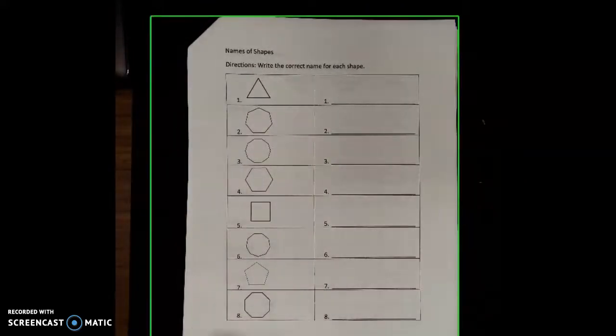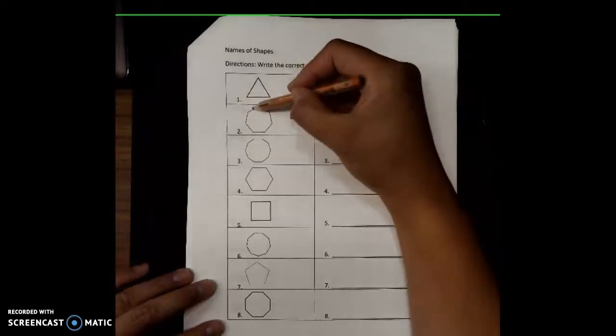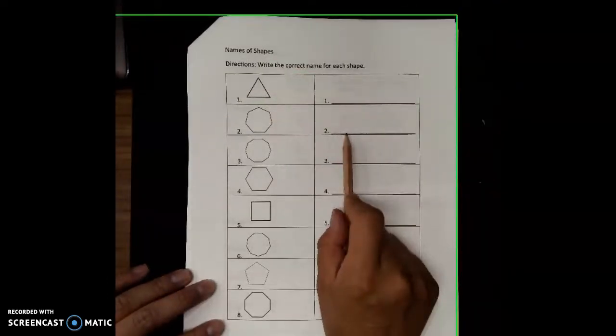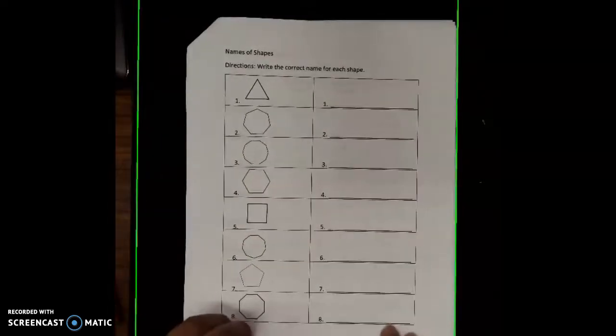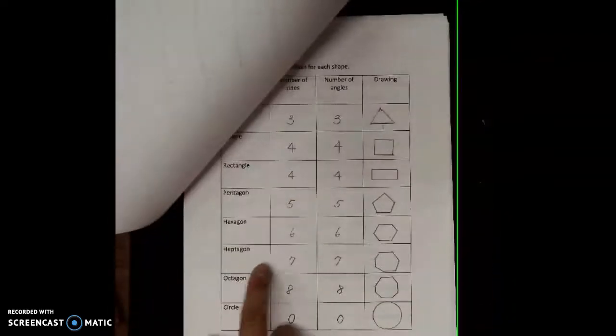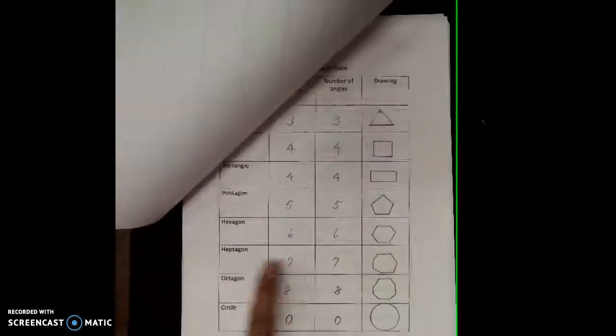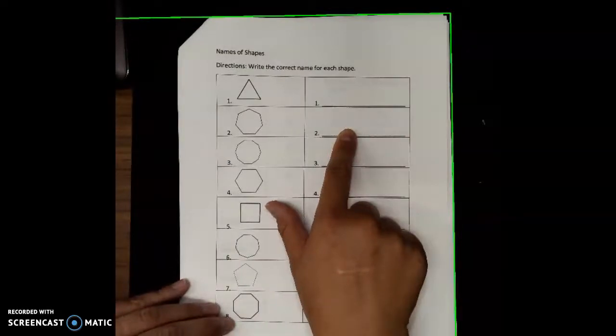What is this? It has 1, 2, 3, 4, 5, 6, 7. 7 sides. If you can't remember, it's okay to look at here for now, but make sure you remember. Has 7 sides. 7 sides. This is a heptagon.